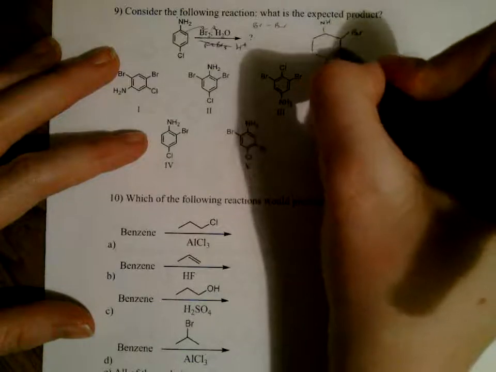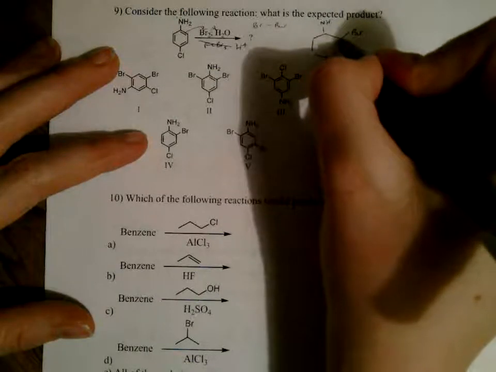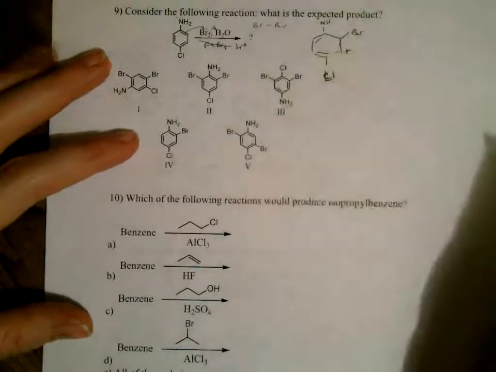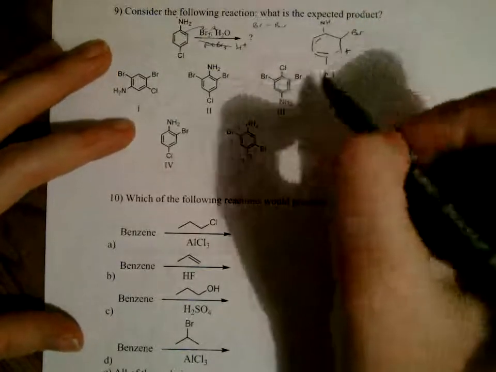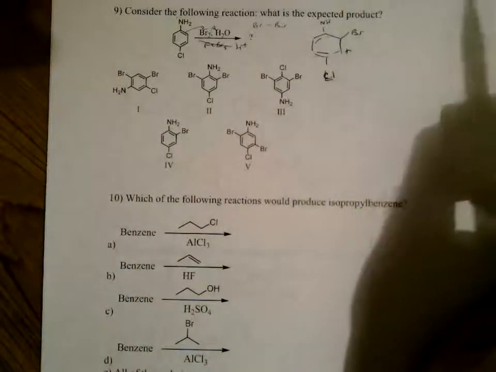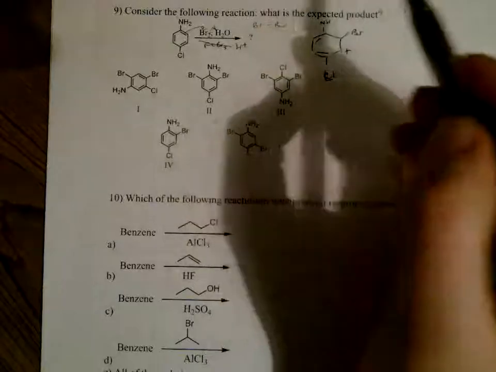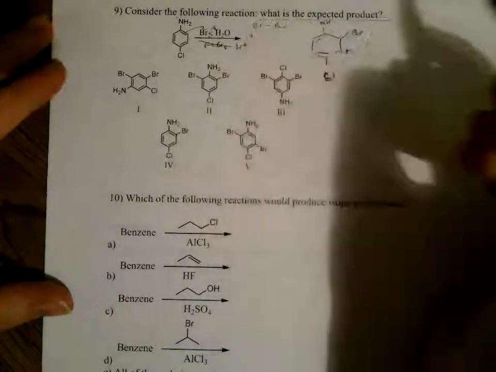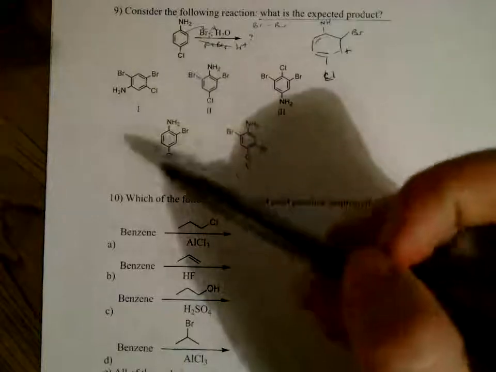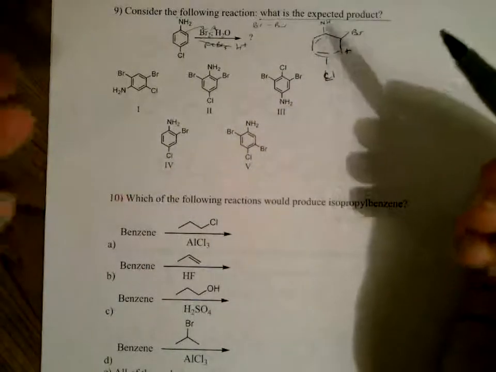So let's see, then we've got our positive charge right here, and then it would go all the way around the ring. Now, if you have that in excess, it will react twice. So because this question says what is the expected product, I think it's saying because this is activated, it's going to react multiple times with the excess.